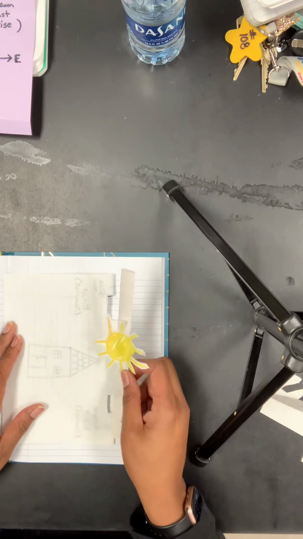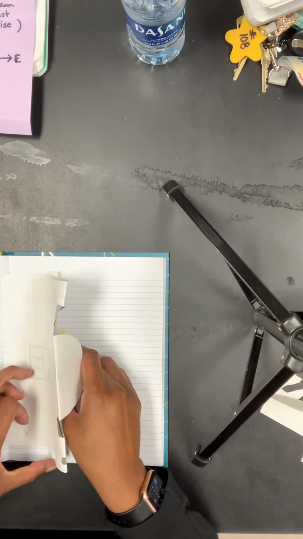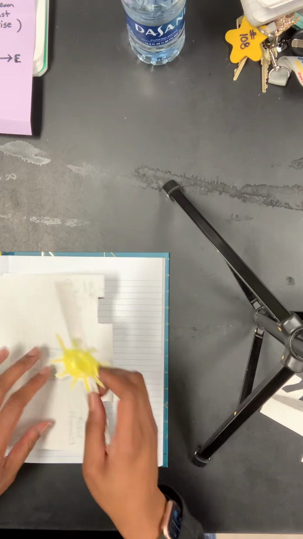Now, is it possible this part may fall? It's possible, but if you tuck it under there real good, it should stay in your notebook with no problem.